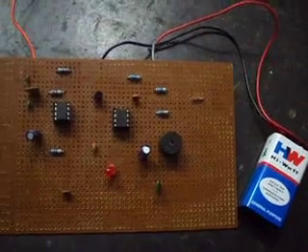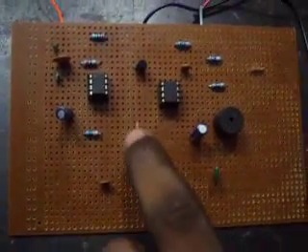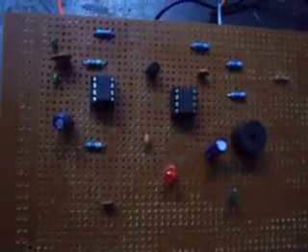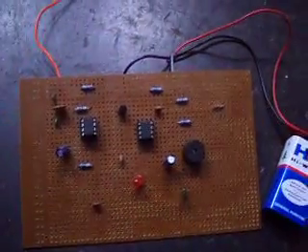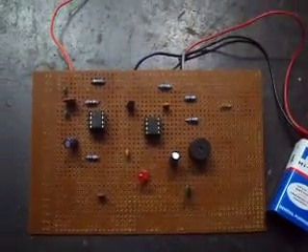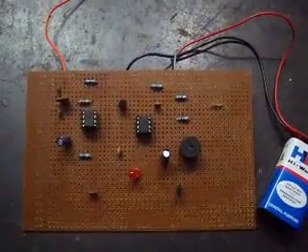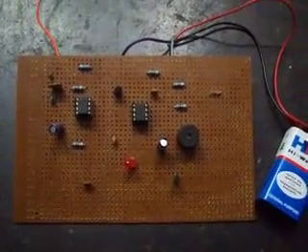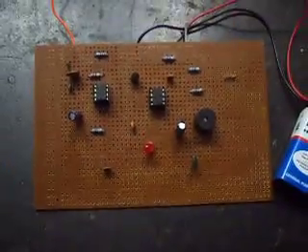The capacitor is connected to the output of the op-amp. Here the capacitor is used to maintain the base bias voltage for the CMOS transistor, and here we use an LED. The LED is used here just for indication whether the circuit is getting the current or not.